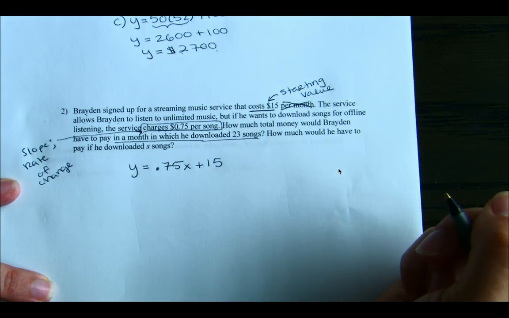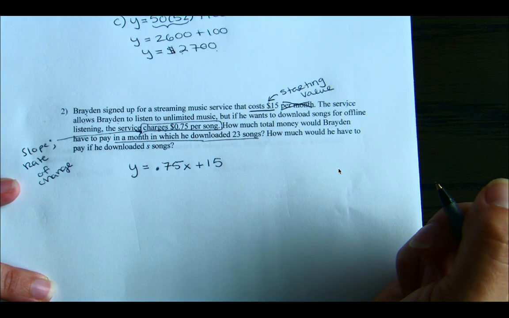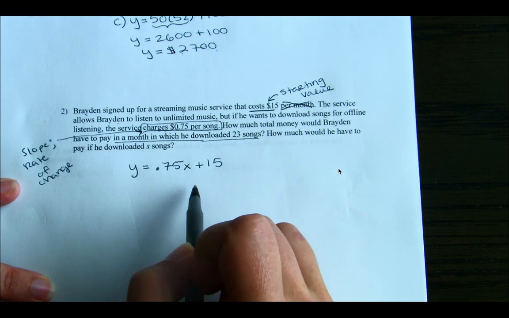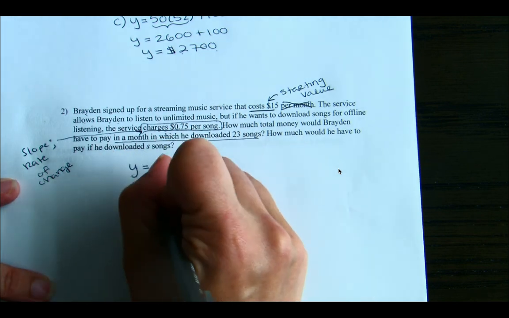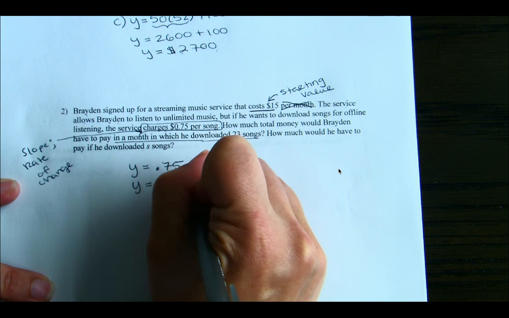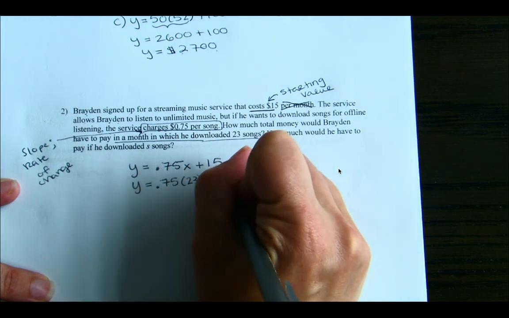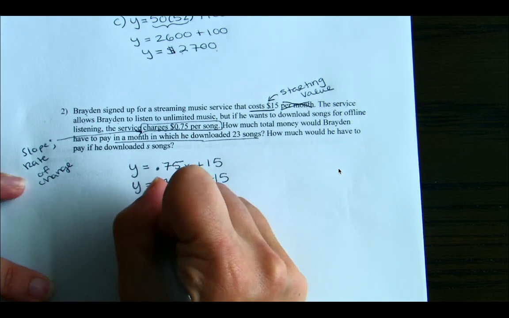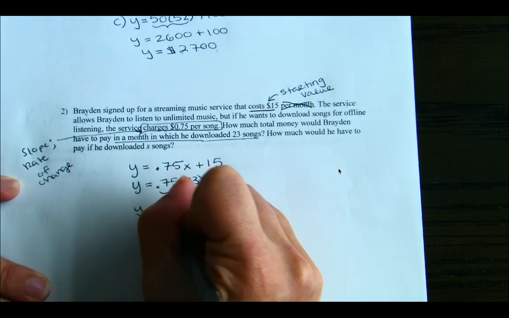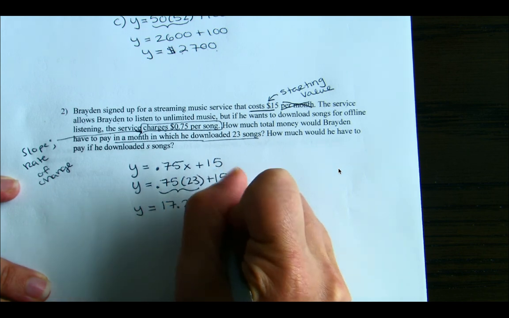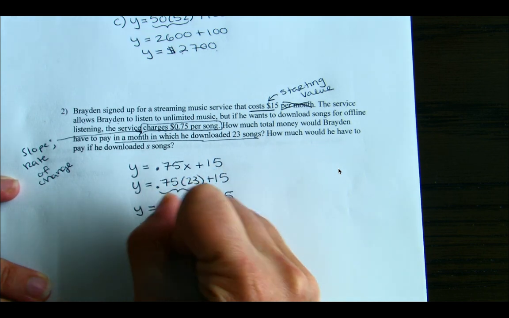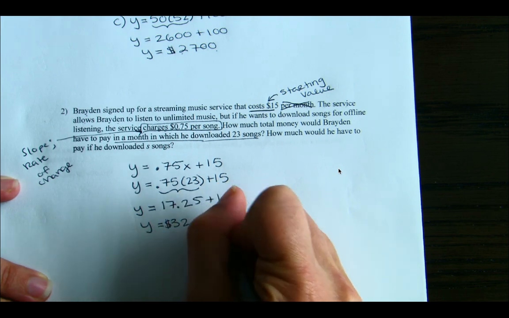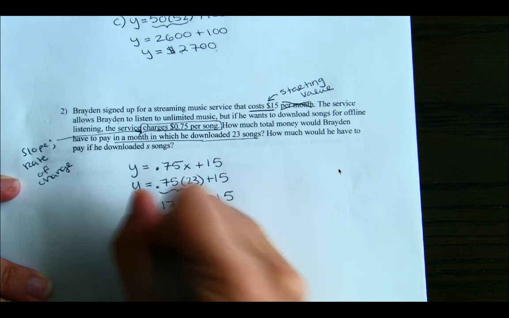Okay. So I need to figure out, if you downloaded 23 songs, how much did it cost for that month? y equals 0.75 times 23 plus 15. So when I put this in a calculator, we get y equals 17.25 plus 15, which means in that month, he spent $32.25. So that answers our first question.